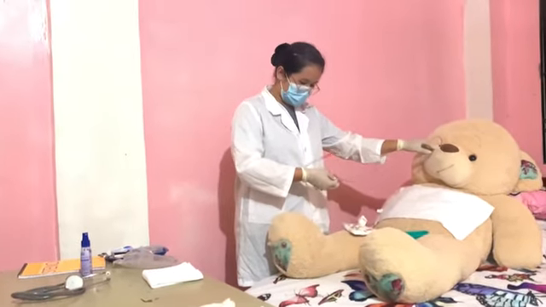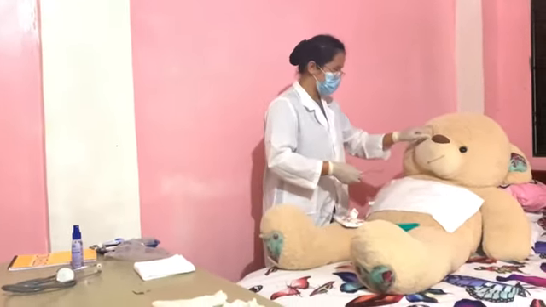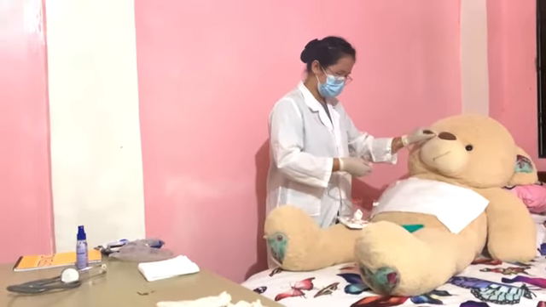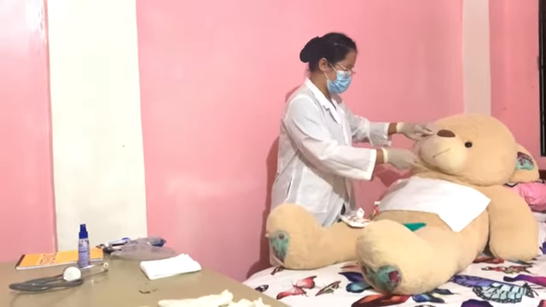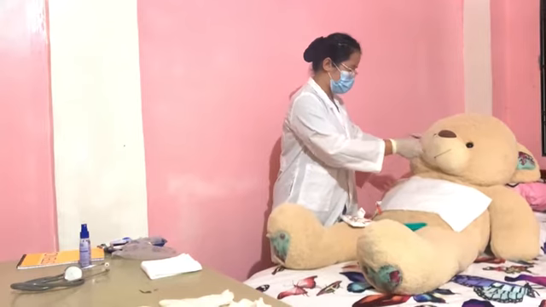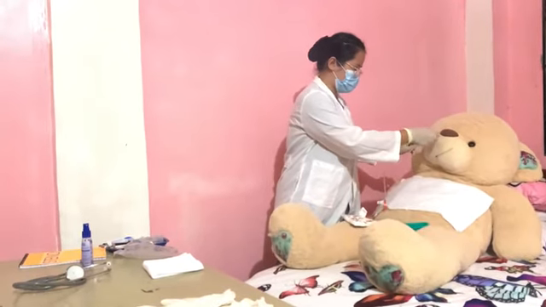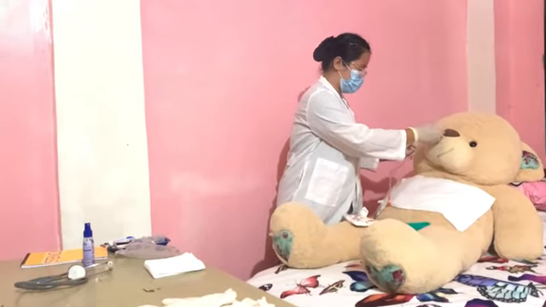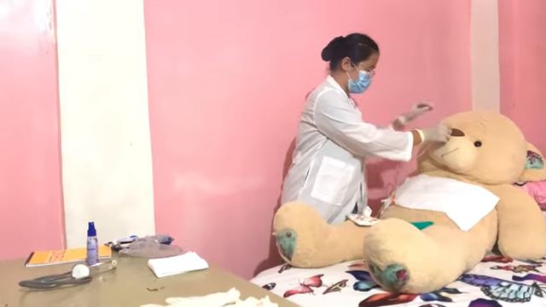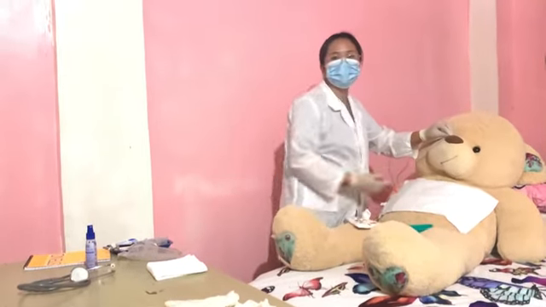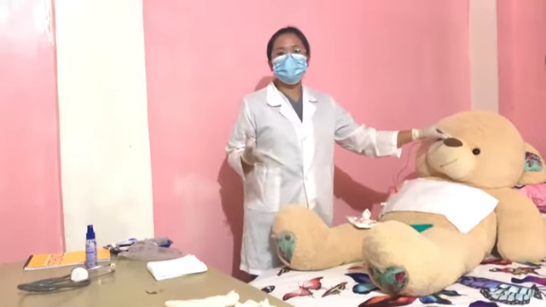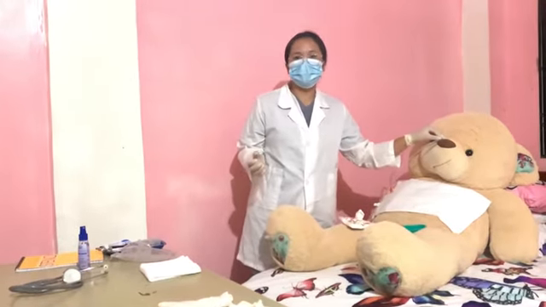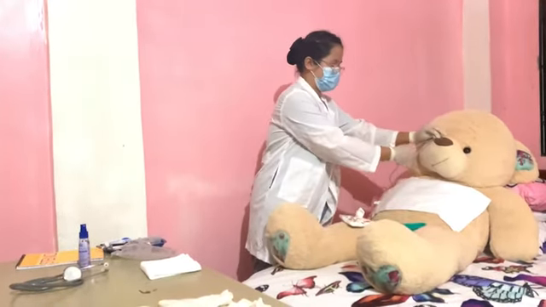So we have here our marking. Sige ma'am, swallow lang po. And then do not use force or rotate the tube if it meets resistance.